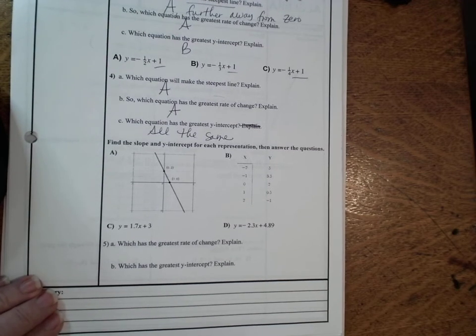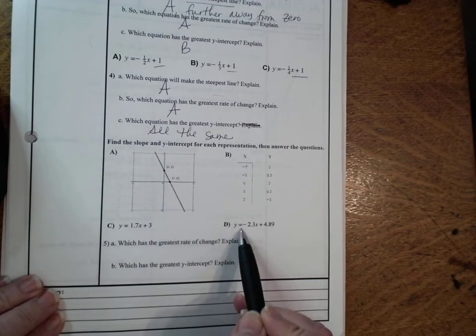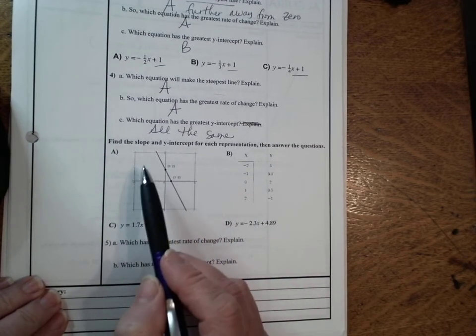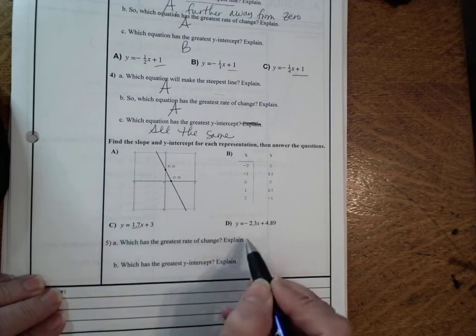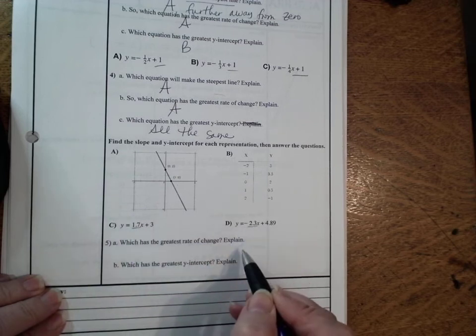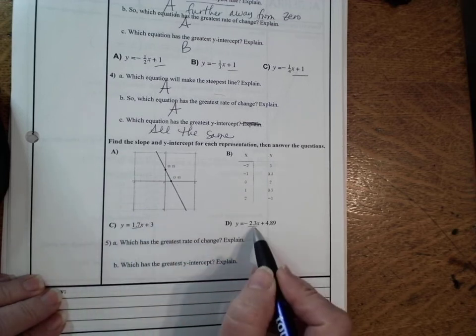Oh, this one has 3 different representations. We have a graph, table, equations. So if we want to find out which one has the greatest rate of change, we're looking at the slope. So just by looking at these 2 graphs, I know it's not C because this one, just because it's negative, that doesn't matter. The rate of change, it's the steeper line.